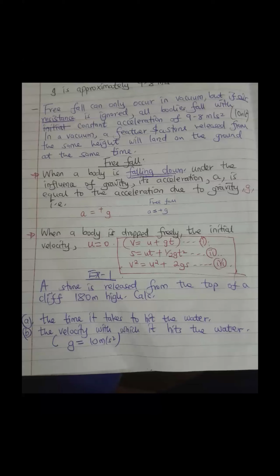So for free fall, I hope you can see something here on the screen. You see how when a body is dropped freely, the initial velocity is normally 0. We are making these 3 equations of free fall from the original equations of linear motion.